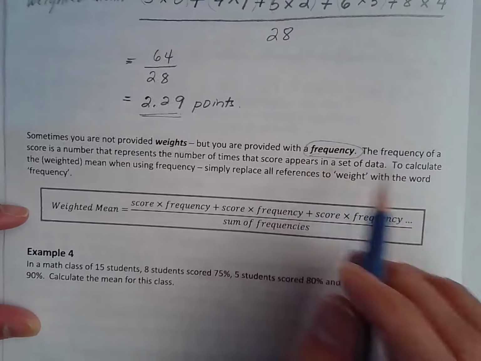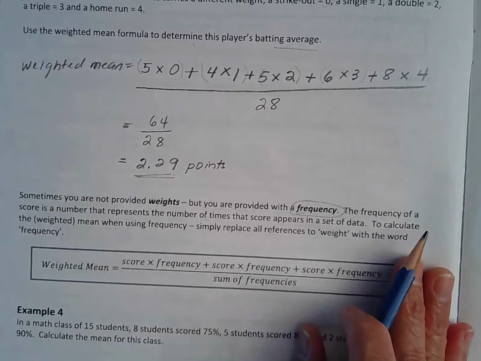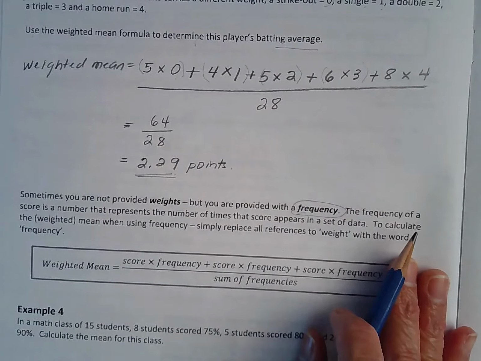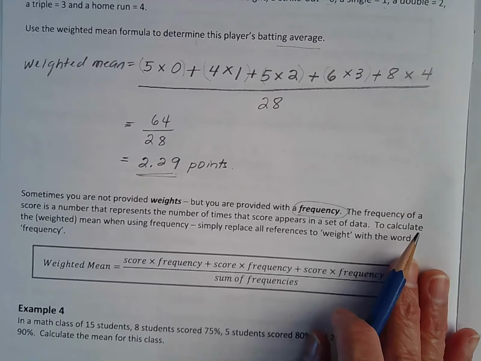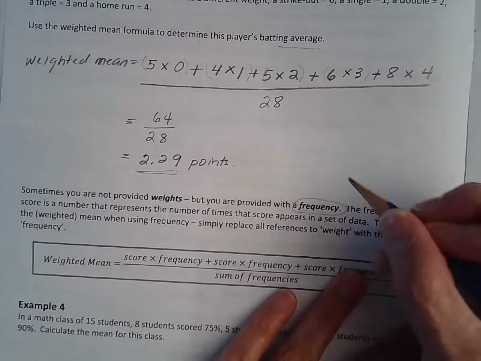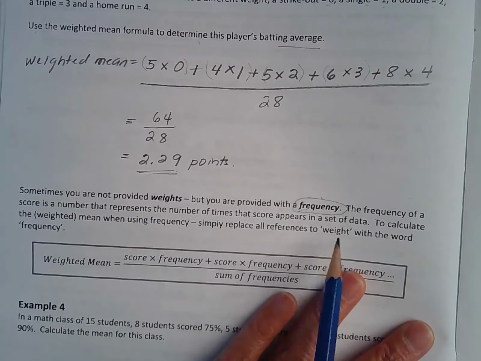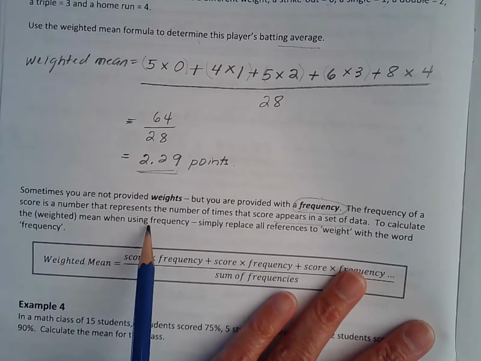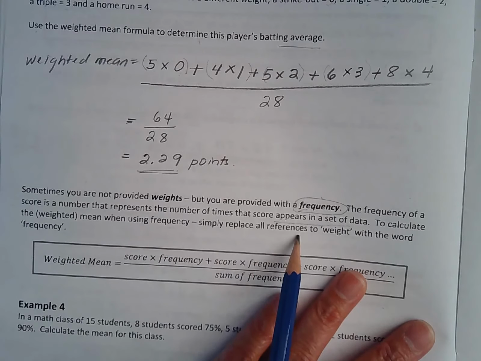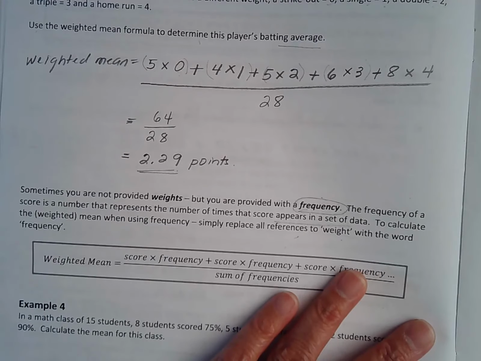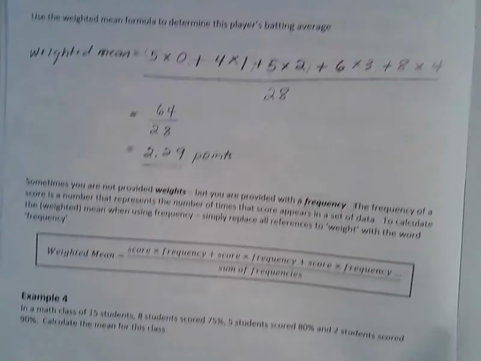Now, if you take a look at this, sometimes you are not provided weights, but you are provided frequency. So what does frequency mean? Frequency means how many times things happen, how often it shows up or appears in the data. So to calculate the weighted mean using frequency, simply replace all the references to weight and change everything to frequency.